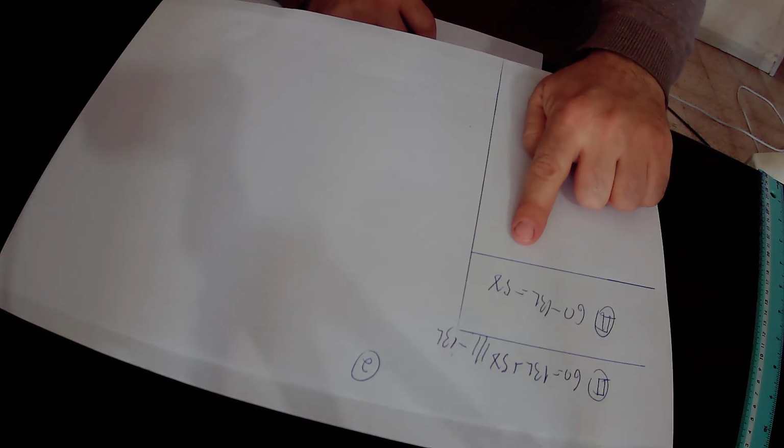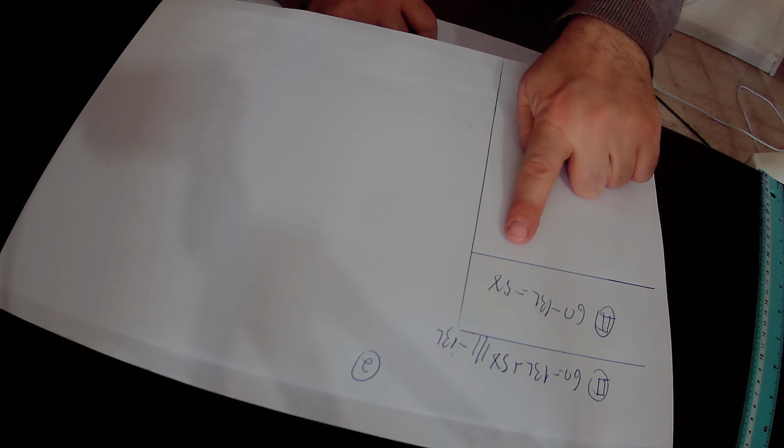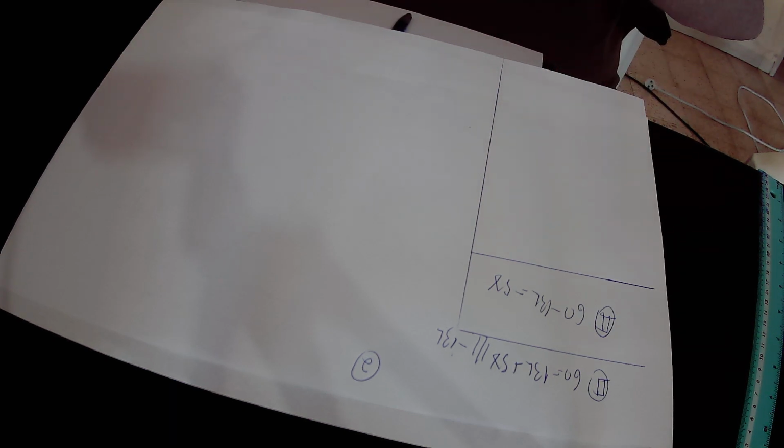Here in this equation 2, we substitute x by the value of x that we found in equation 1.